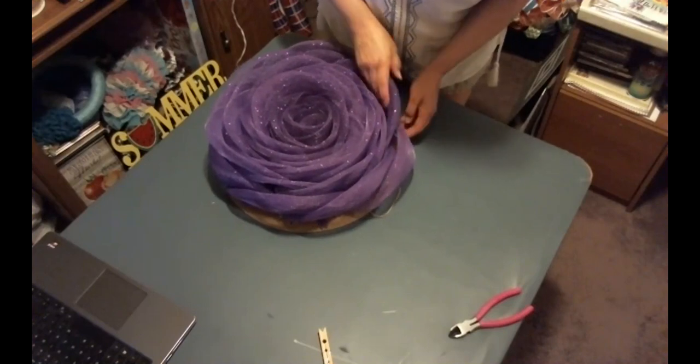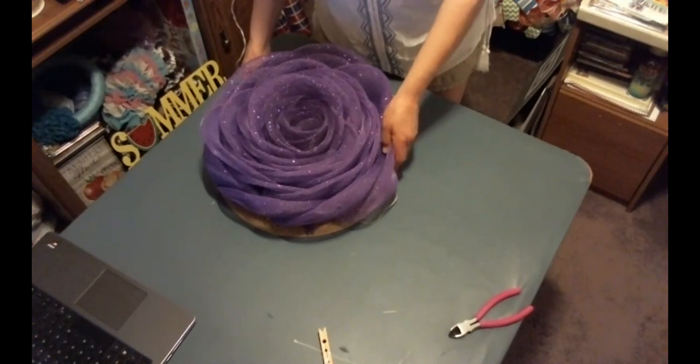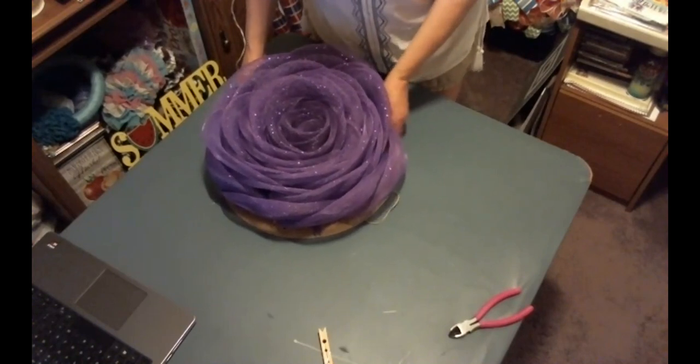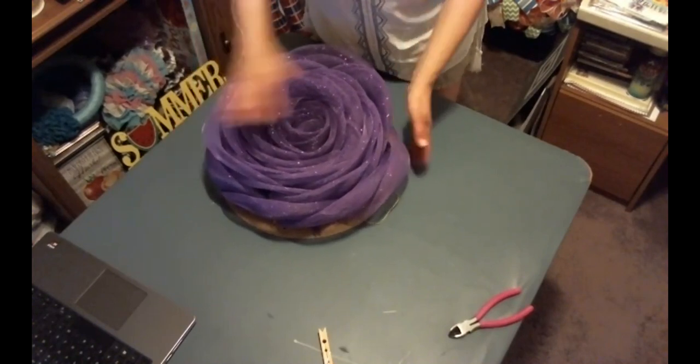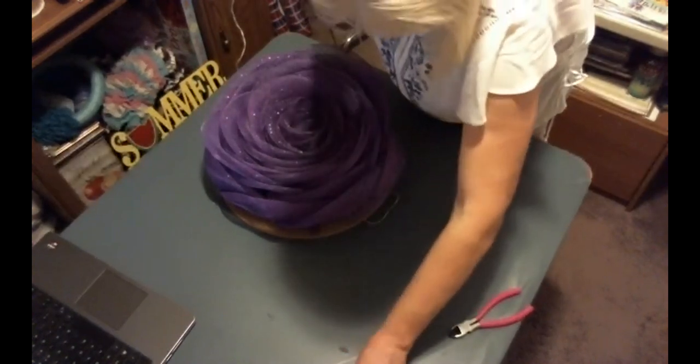I don't want to move them too much because I don't have the outside glued. I've seen roses with the leaves all the way around. I've seen them with maybe 3 on one side and 2 on the other. It's all on what you like.